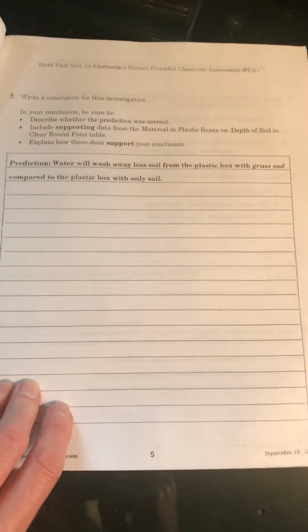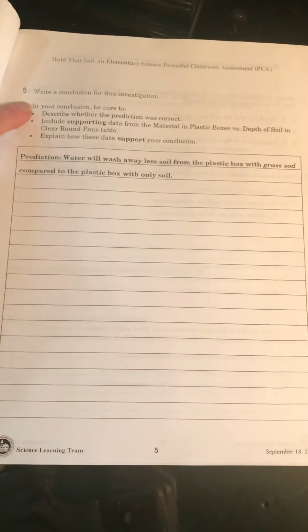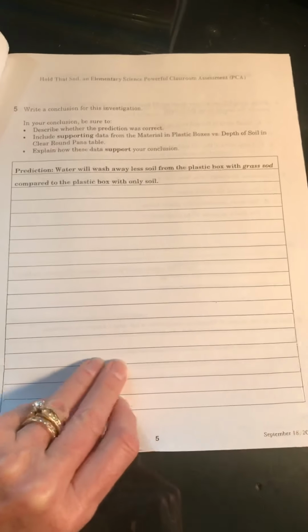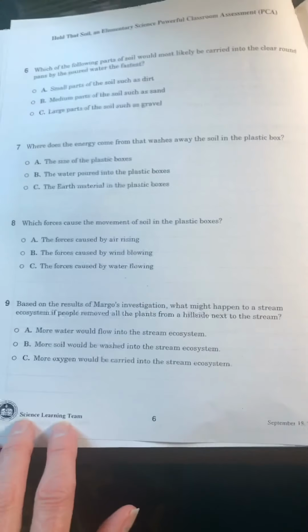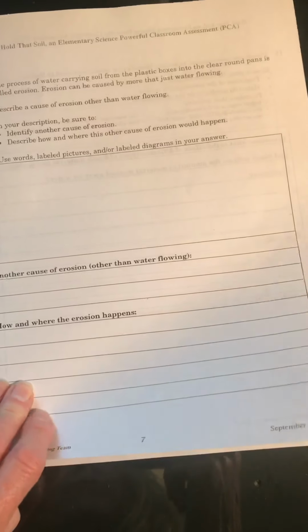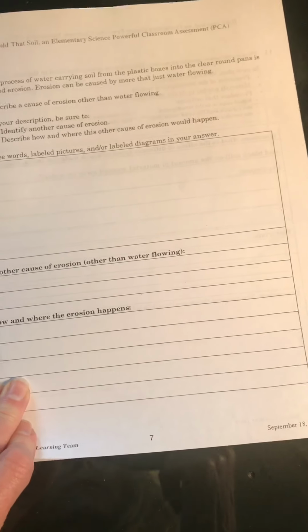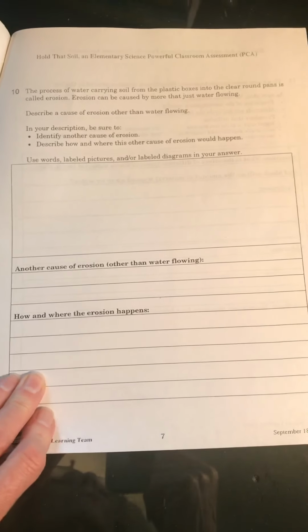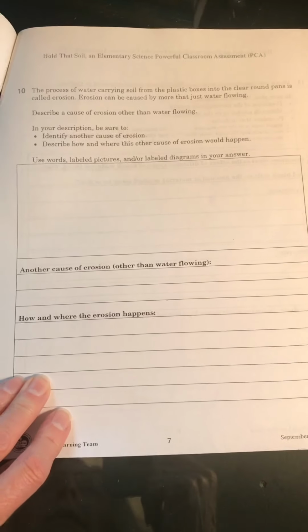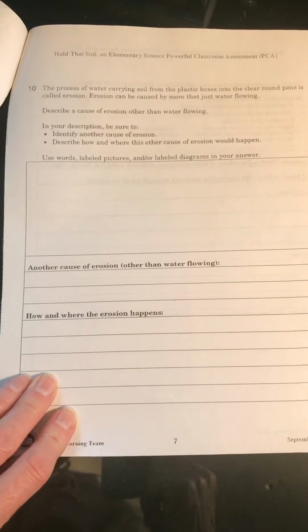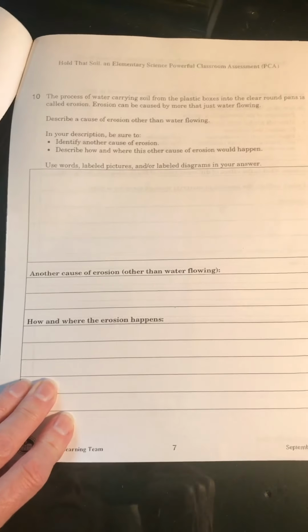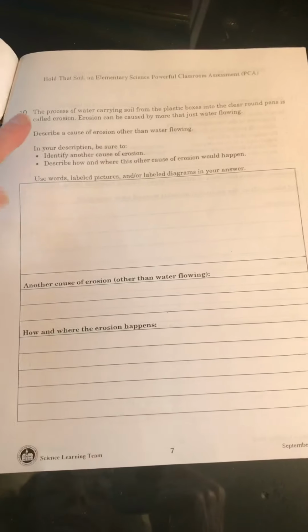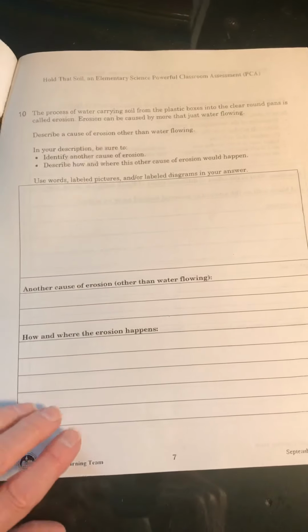I'd like you to write a conclusion, just like we did. Looking at the bullets, it's not hard. Make it simple, 3 simple sentences. There are some more multiple choice questions. And then you're going to think about erosion. Remember, erosion is where earth material is actually carried. It's caused from weathering, but erosion is the actual carrying of the earth material, and it tells you right up in the instructions.